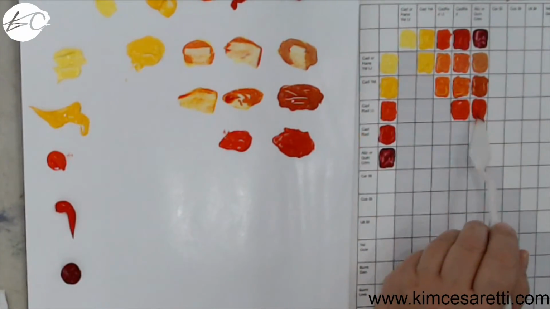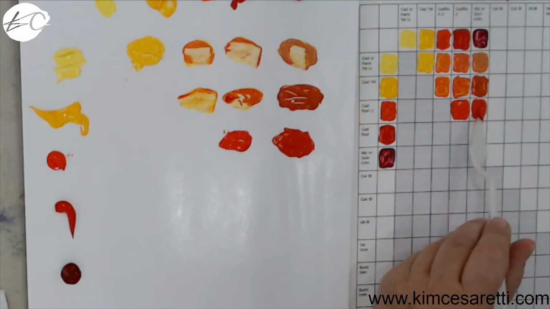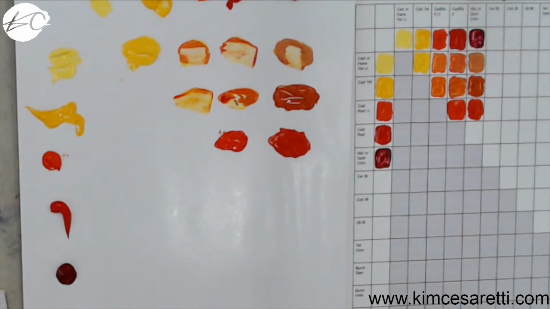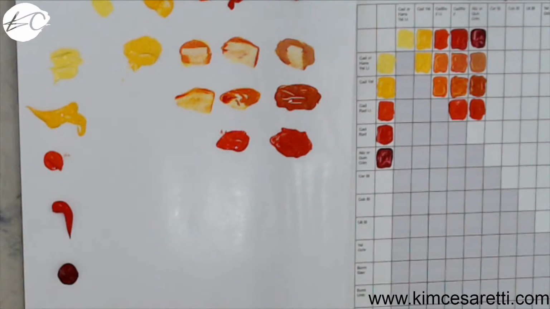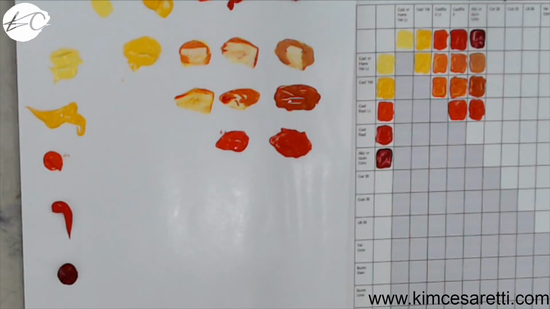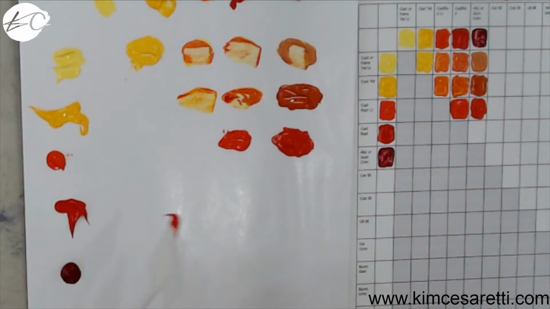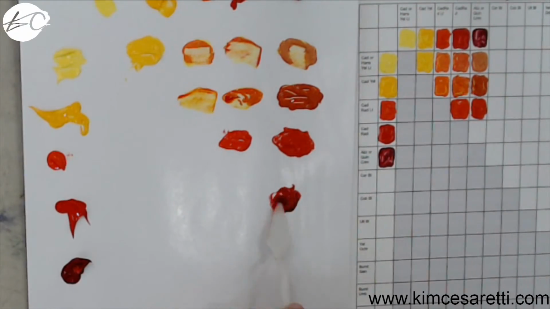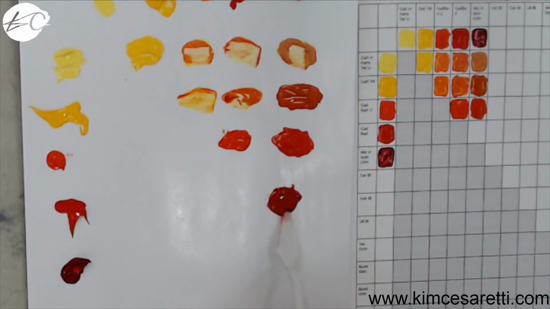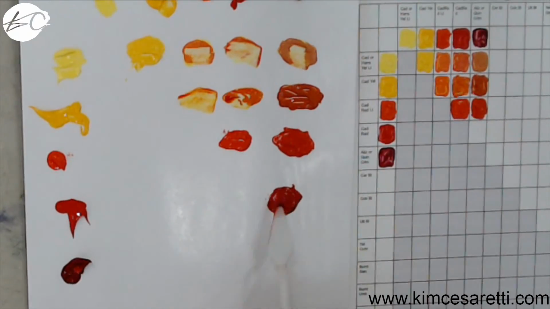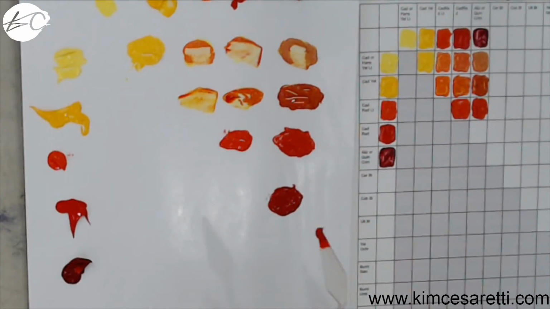I really do like that. And then the alizarin crimson with the red, it looks like cranberry. Oh, I like that.